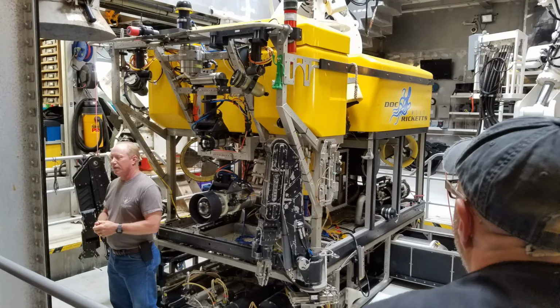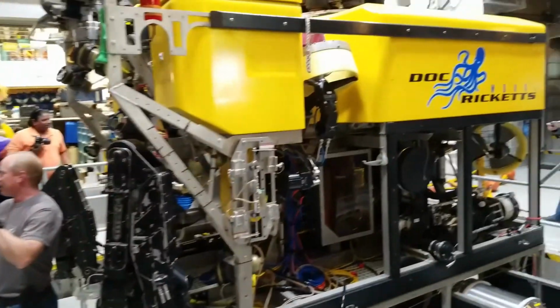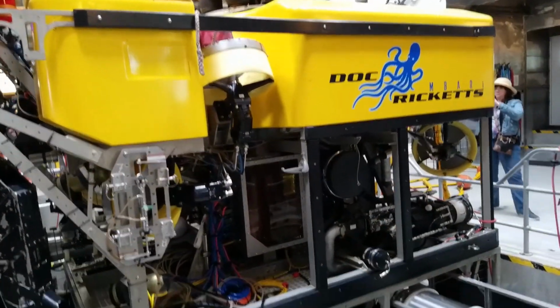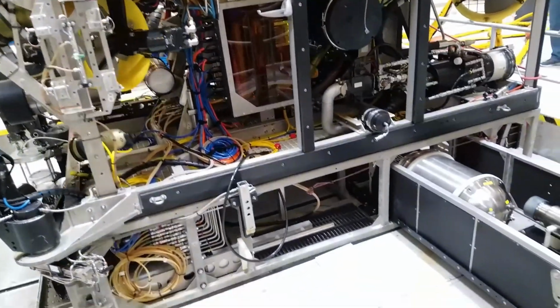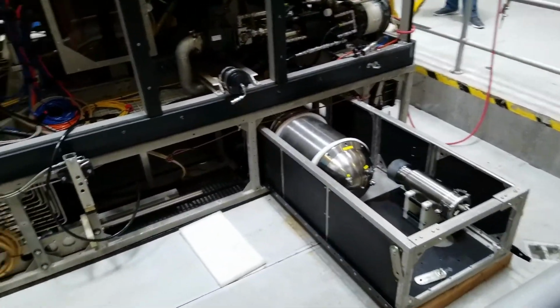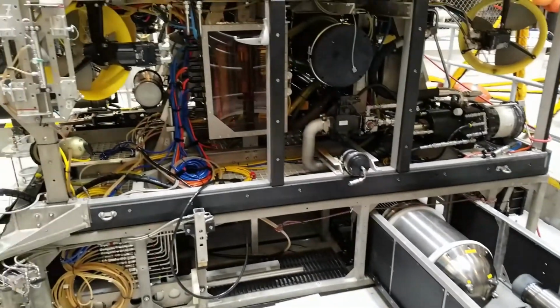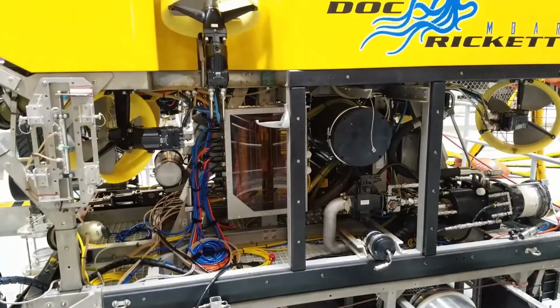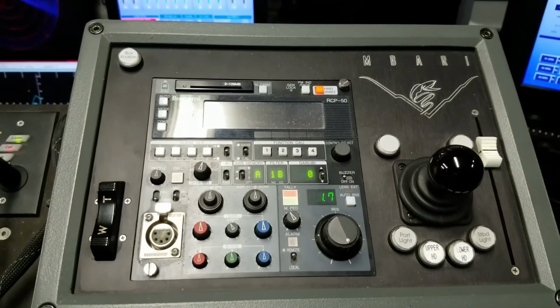Doc Ricketts is a real-world example we researched. It is an unmanned ROV that is powered and controlled from the surface through a long tether. The ROV, based at Monterey Bay Aquarium Research Institute, is about the size of a minivan and can dive to a depth of 4,000 meters.